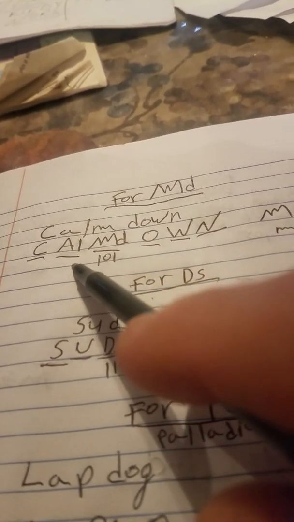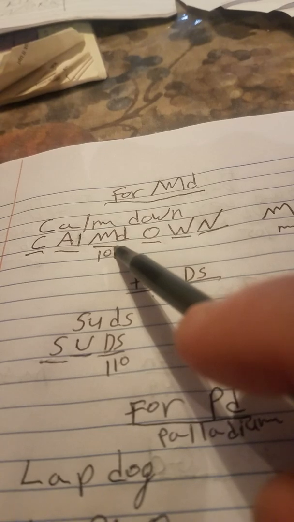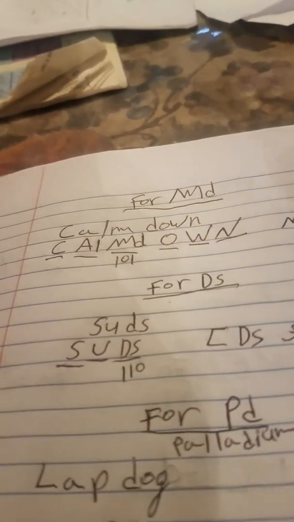Calm down. All of these calm down letters are underlying chemical symbols. If you want to extend the chemical symbol to no more chemical symbol, you can. But right now I'm pushing the MD. You got the 6 for carbon and the AL for aluminum, but 101 is the atomic number for the chemical symbol of capital MD for Mendelevium.